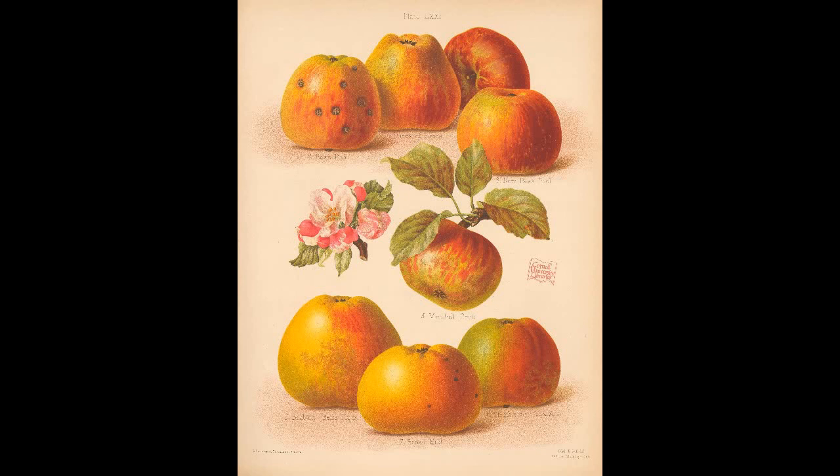Next, we must define open pollination. In this form of pollination, the desired plant is allowed to be pollinated like it would be in the wild. The resulting seedlings can be selected to make a new cultivar.